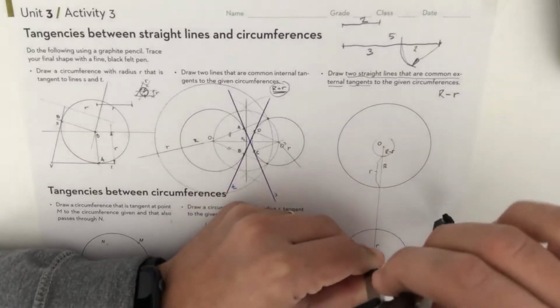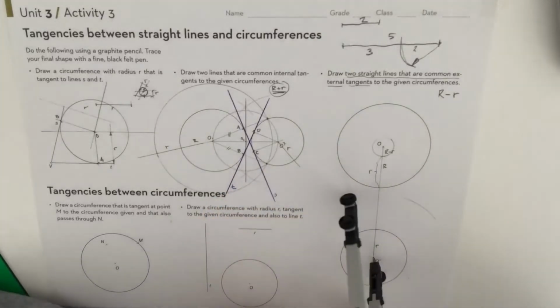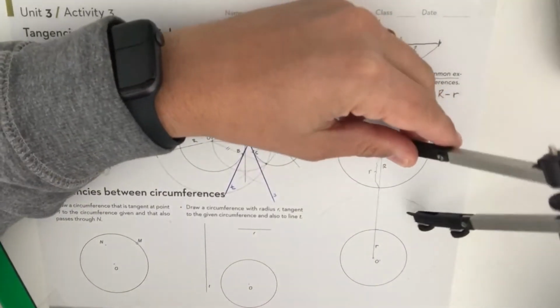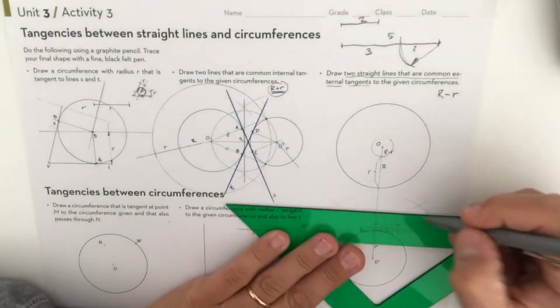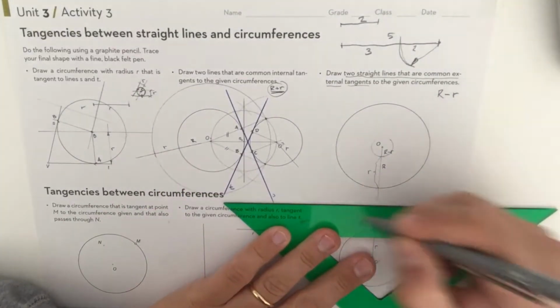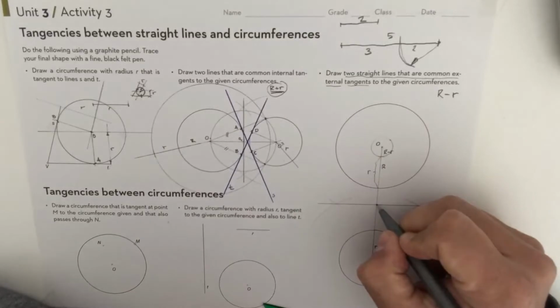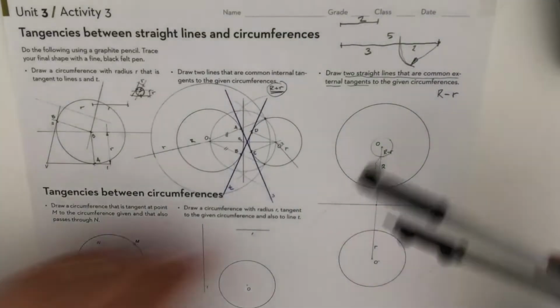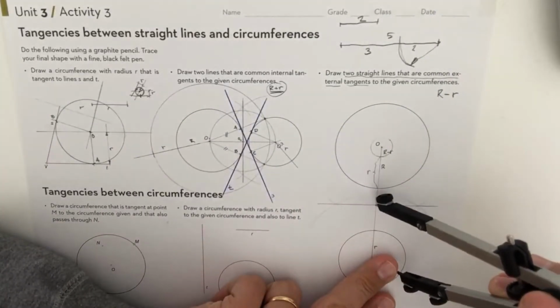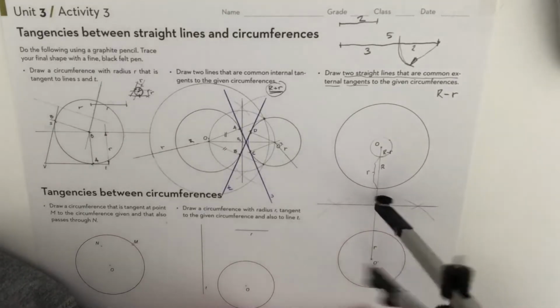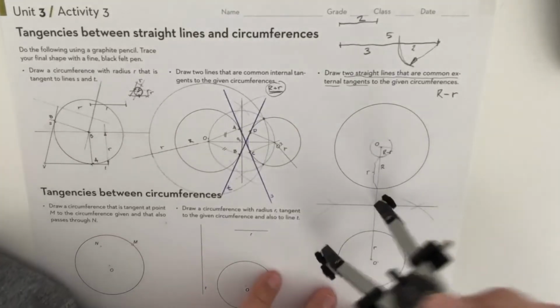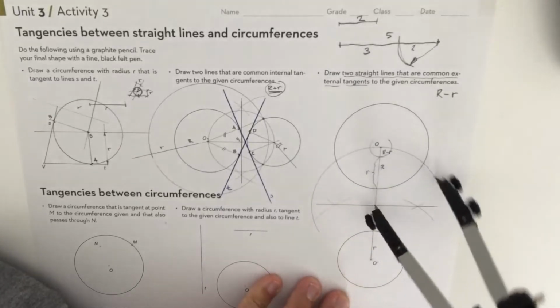Get an arbitrary radius, 1, 2, the other center, 3, 4. Alright, the line here, the midpoint, and this midpoint will give us a new circumference that connects the two previous centers. See? Alright, we draw it.